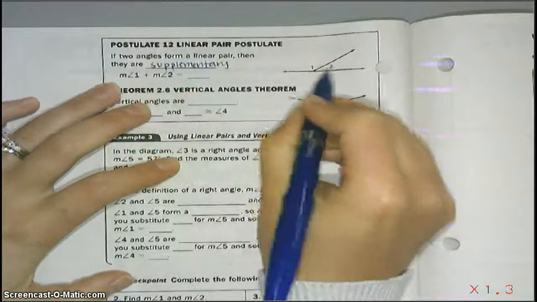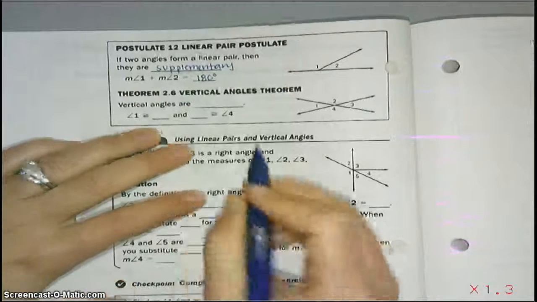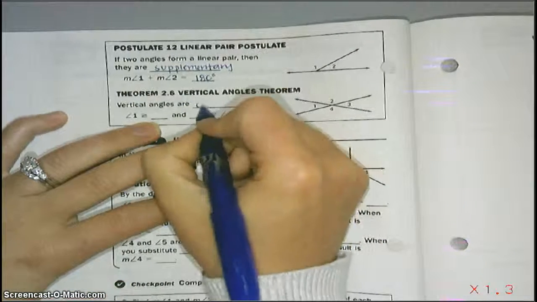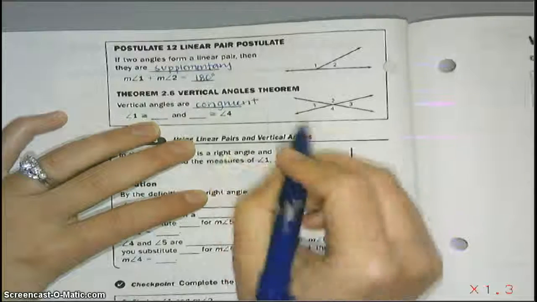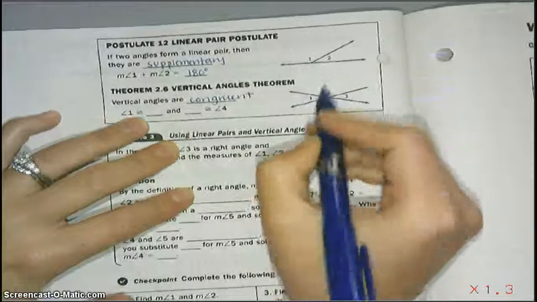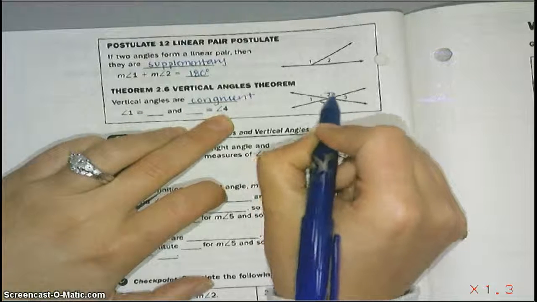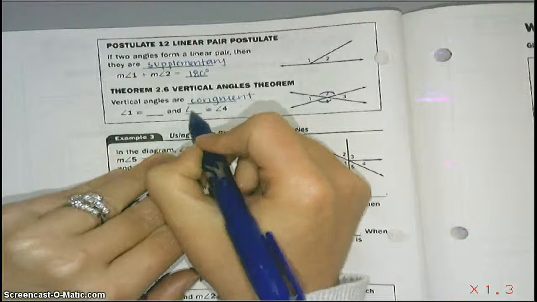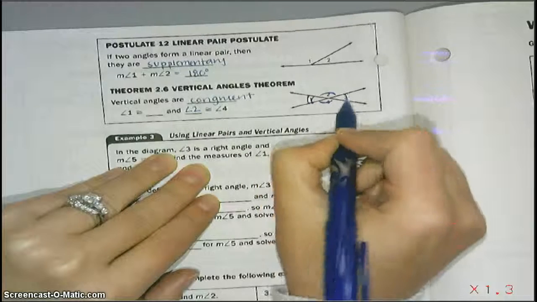Which means that if you were to add these two angles, you would get 180 degrees. Vertical angles are congruent. They're equal to each other. So, for example, angle 4 is going to be equal to angle 2. And angle 1 is going to be congruent to angle 3.